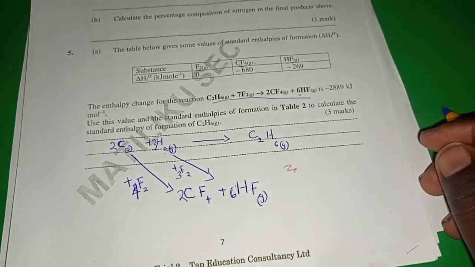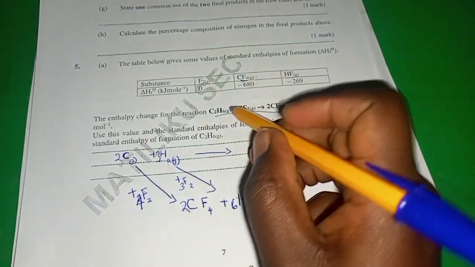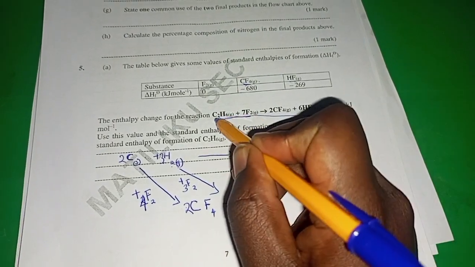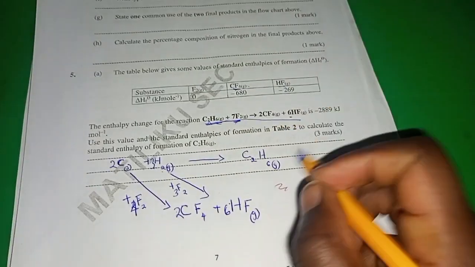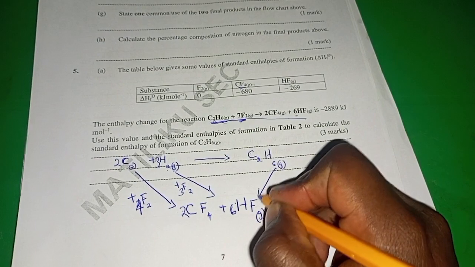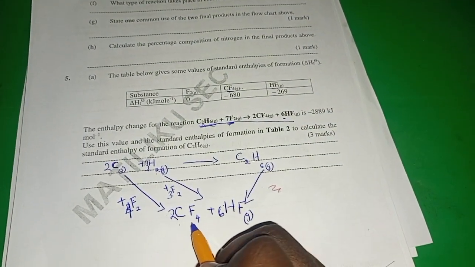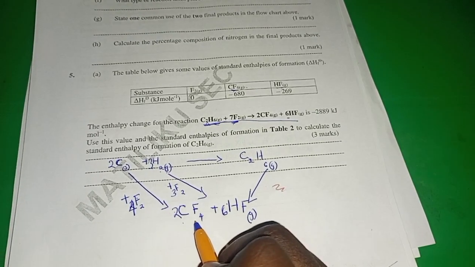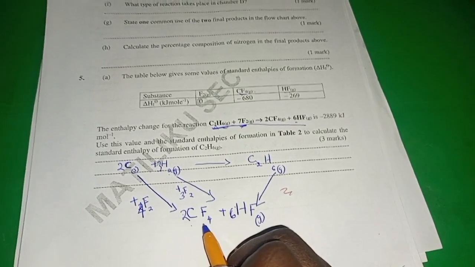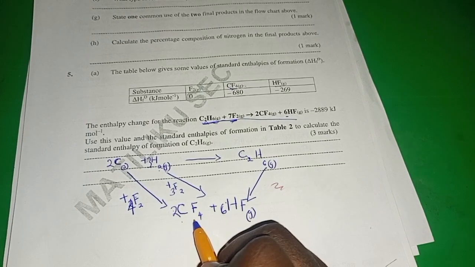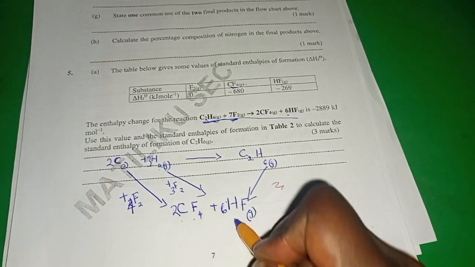Now when we had our ethane, we had fluorine, we form tetrafluoroethane and hydrogen fluoride.